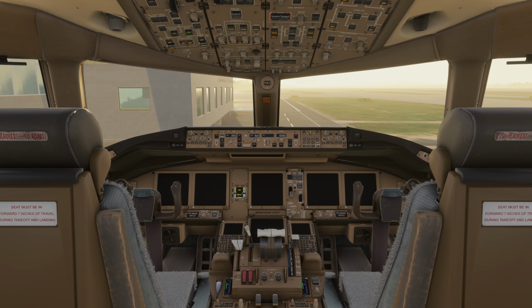Note that displays will start to pop up with time. Right now, we have our ISFD already on. In a few seconds, you are going to see that the FMCs start to show up. And later on, you are going to have the main displays turned on. Also, the airplane is going to perform a lot of self-tests to make sure everything is working, and is going to give you status information if you have any problem related to any system.